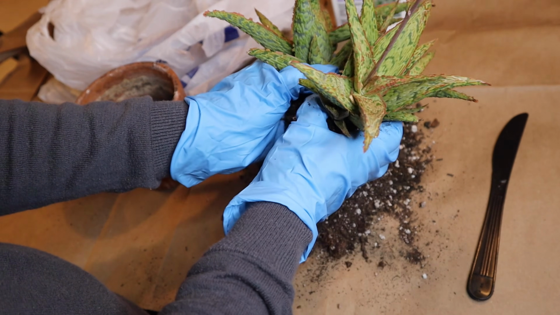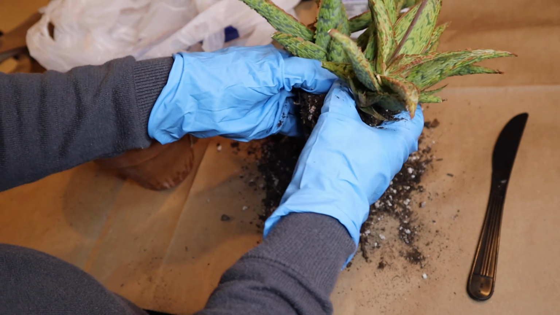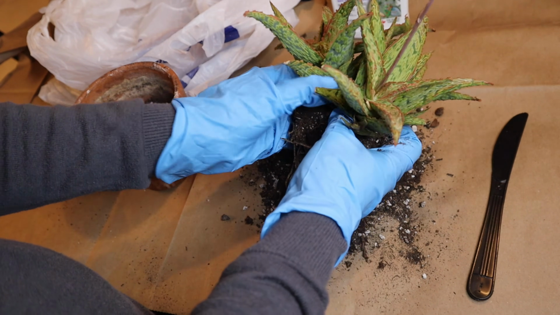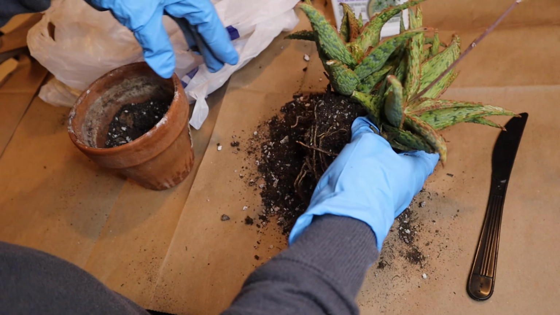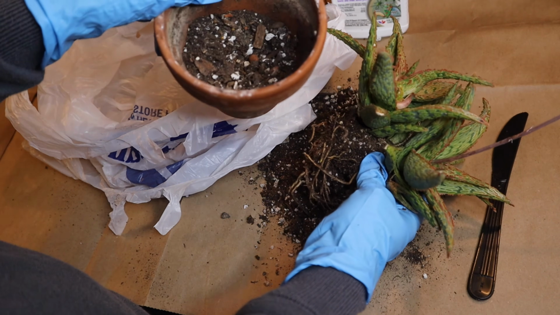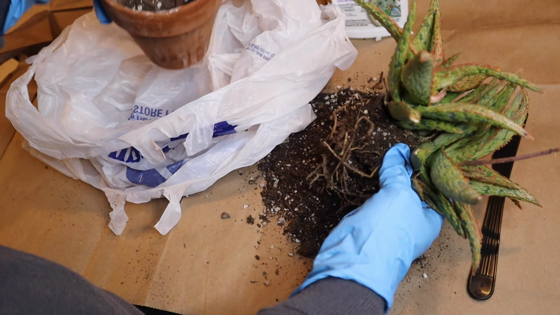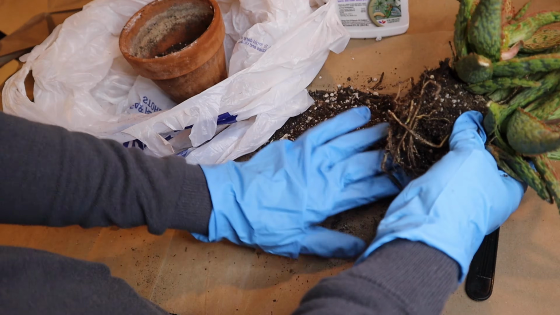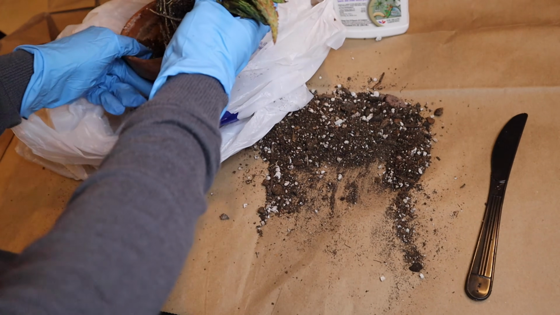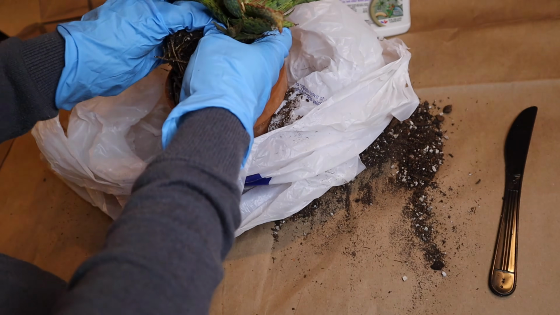So I think what I will do is I will separate them. Discard this aloe. If you have an infected aloe, guys, discard it in the trash, not in your compost bin. I'm even going to toss all the soil, even the pots. I'm not going to bother disinfecting that pot anymore, so I'm going to toss everything in the trash.